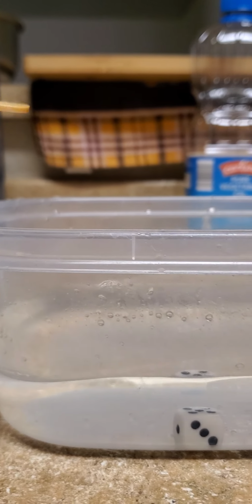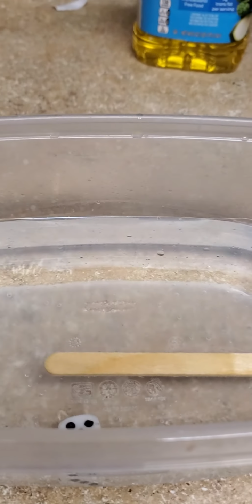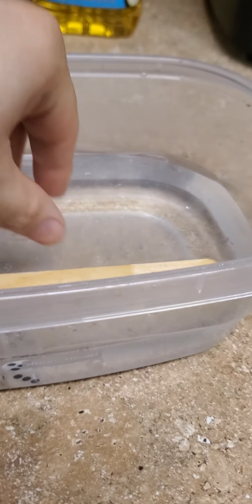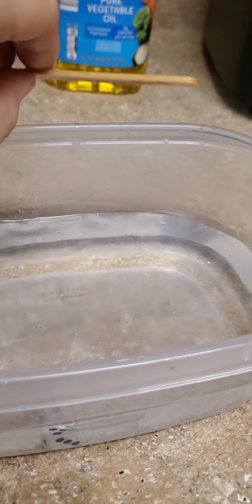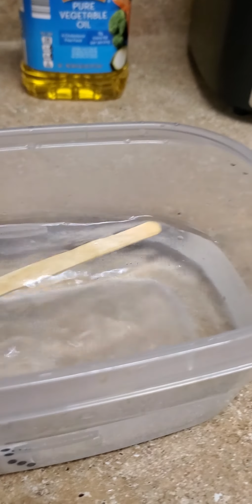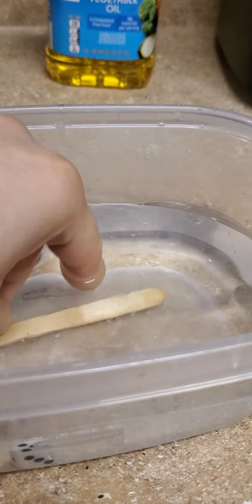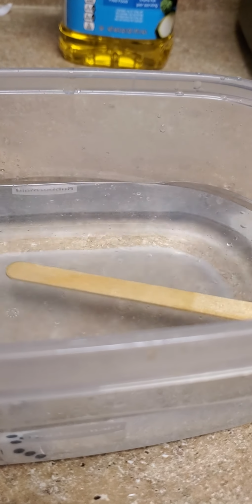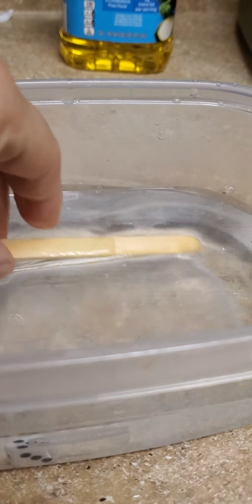Now let's try it with this popsicle stick. Let me go ahead and drop the popsicle stick in. As you can see right here, it floats on top of the water, which means that the weight of the popsicle stick is less than the buoyant force that is being applied. See, because if we push it down, it will float right back to the top here. And there we go.